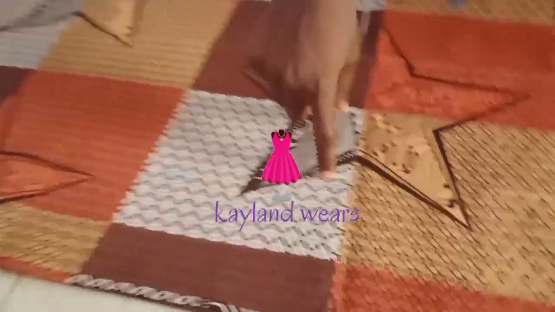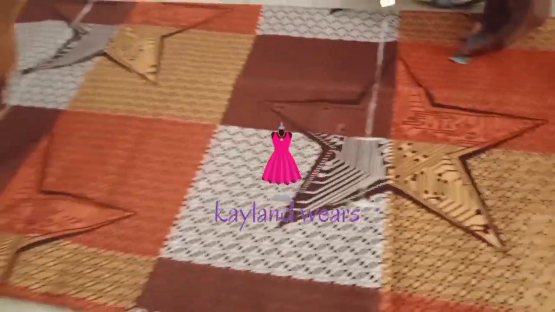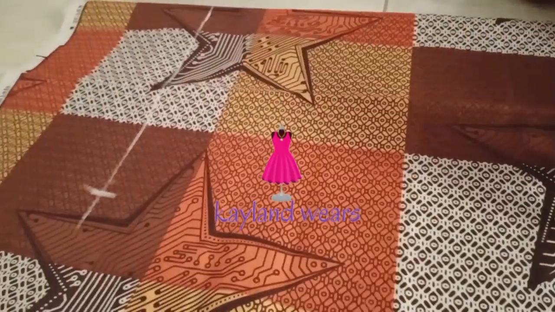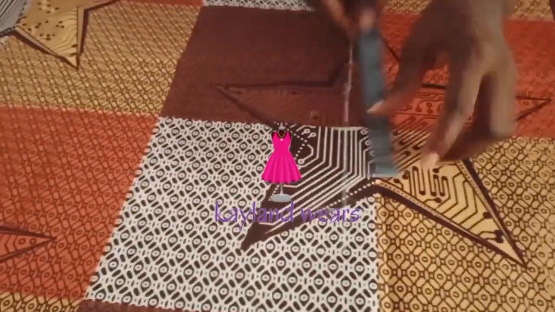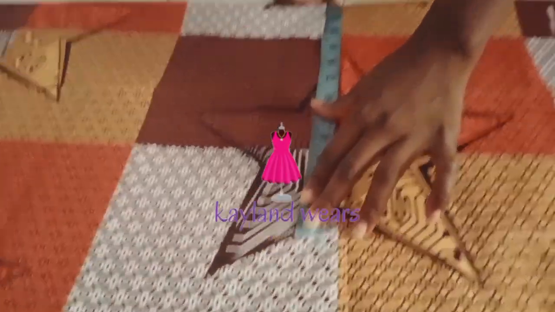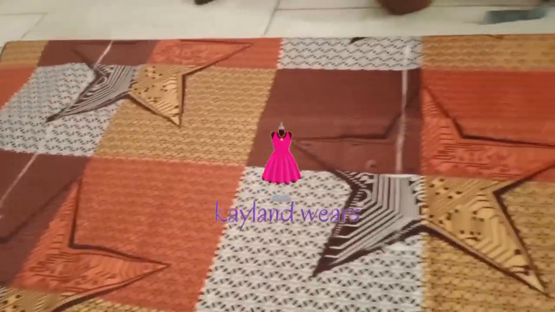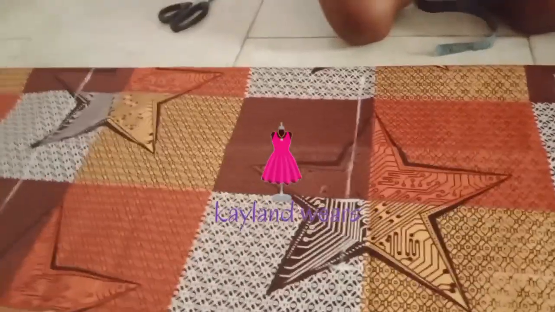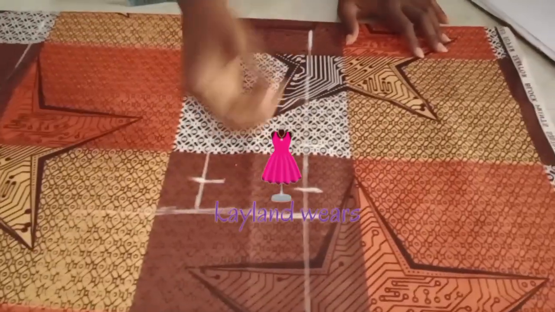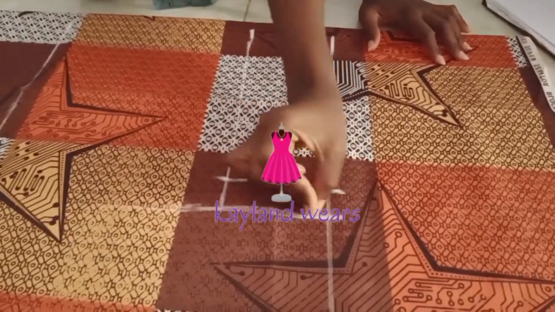Then I took the same measurement that I have here and took it down here, which, let's add it together, is 12. So I took 12 here. The reason why I took 12 here is because it's free wear, so it has to be free all the way down. So I've taken the bust side, so we'll start taking shape.